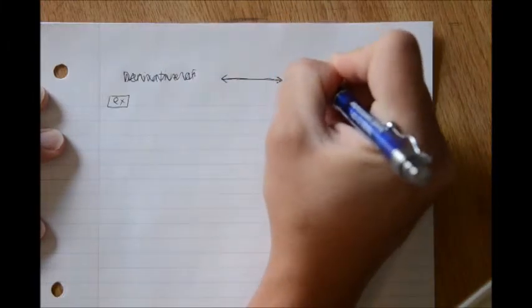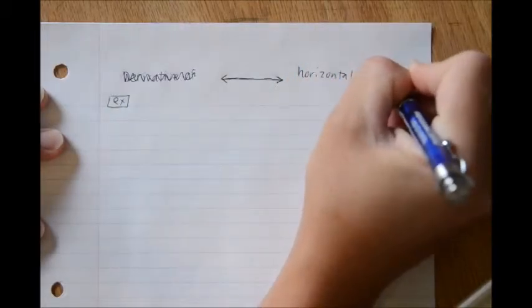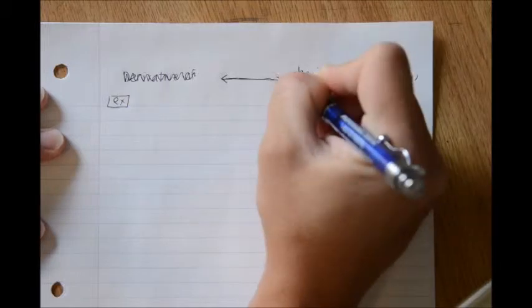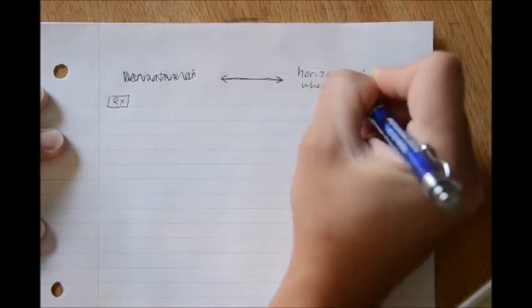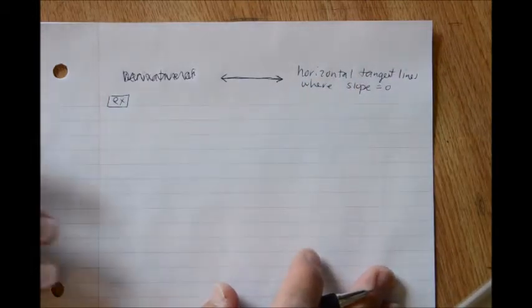So horizontal, and this is where slope equals 0. Okay, and we're going to go through a lot of this and how we use it.